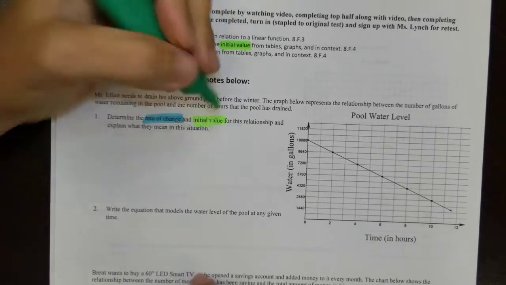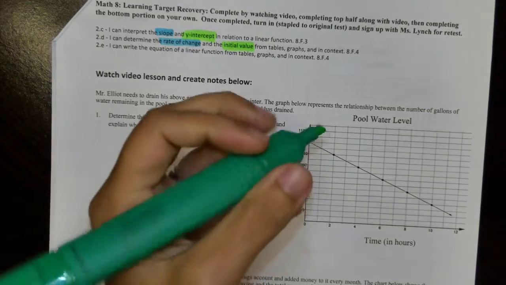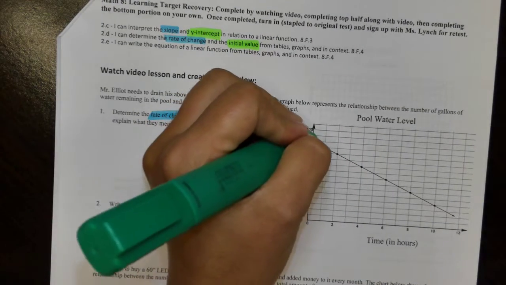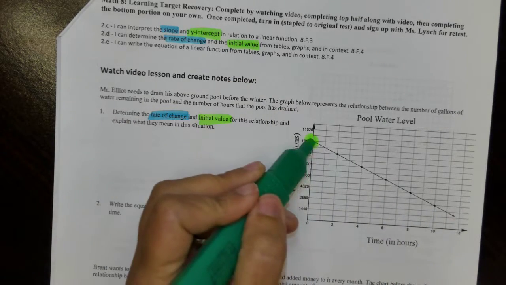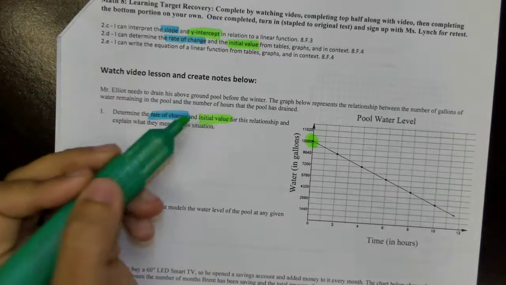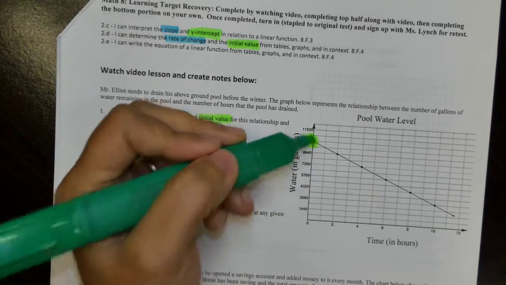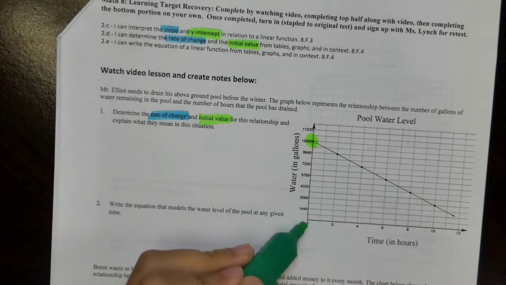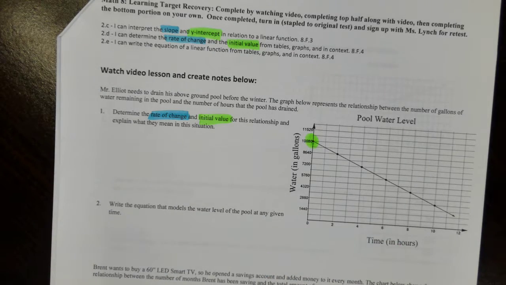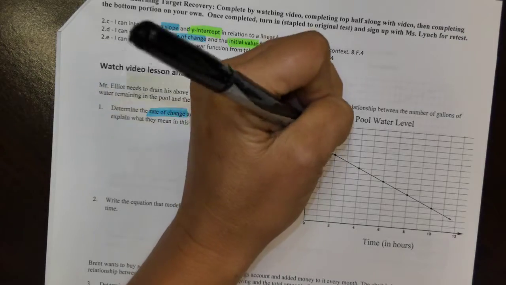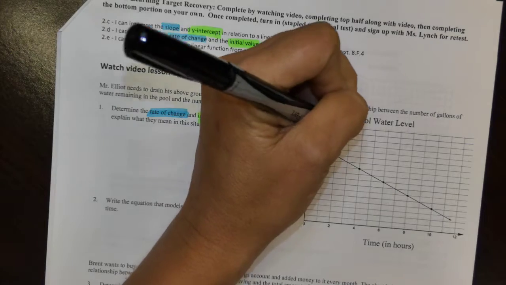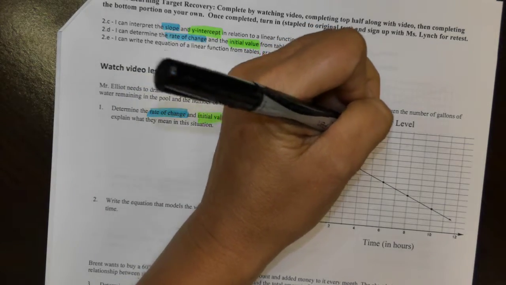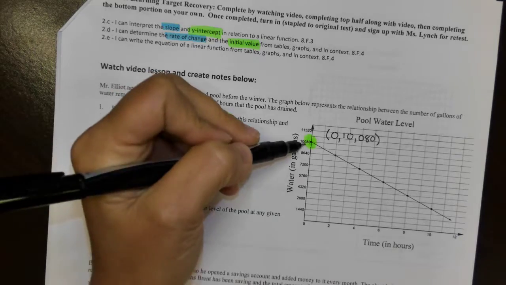So rate of change and the initial value. We're going to start with initial value. On a graph, the initial value is where the graph line itself is coming through the y-axis. So it's the point where the graph line is intercepting the y-axis, the initial value, how much water was there at time 0 or 0 hours. That coordinate pair there I should see is 0, standing for 0 hours. I've gone over 0, and I go up 10,080. Okay, I go over 0, and I'm up 10,080 gallons.